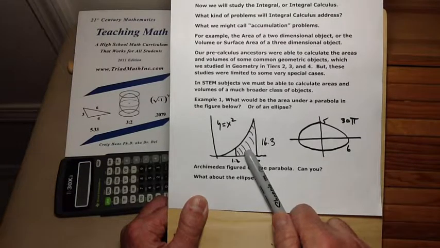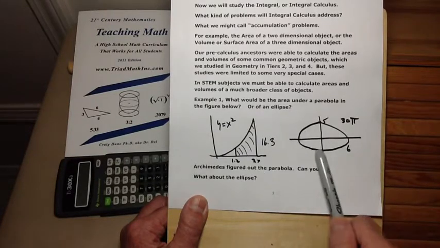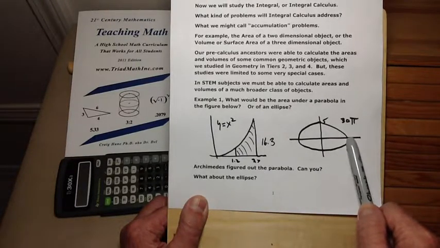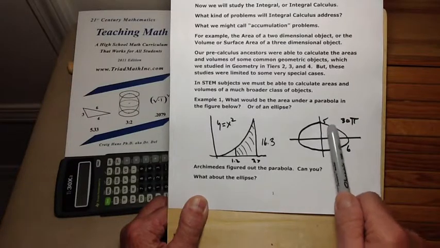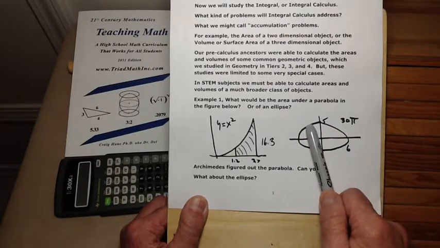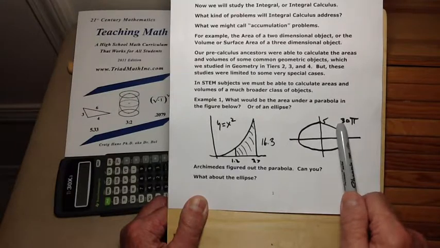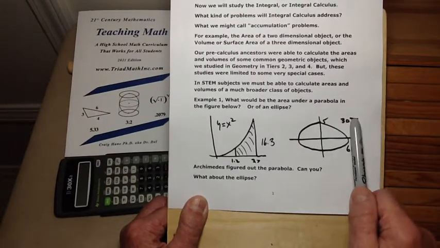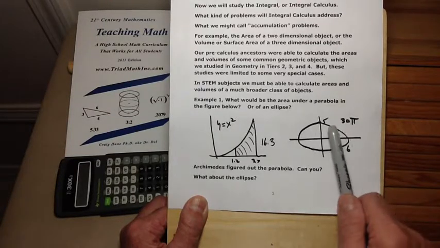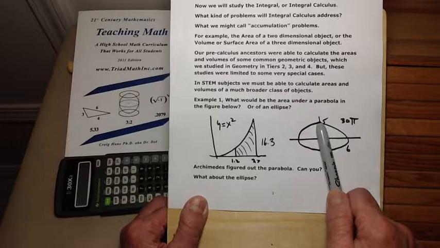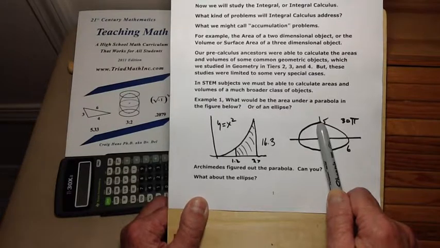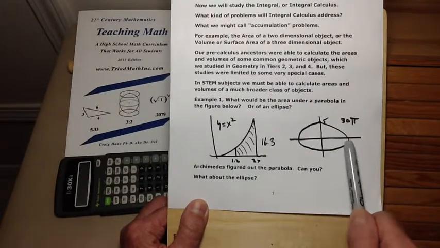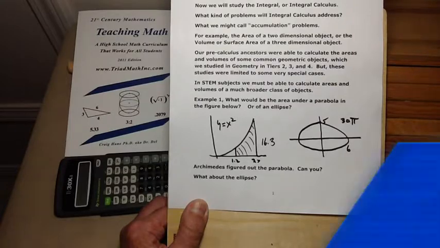You might ask yourself, how do you think you might be able to do that? Or take an ellipse. Here's an ellipse, 6 here, this is the major axis, and this is the minor axis. What would be the area of this ellipse? Now, it turns out it's 30 pi. In fact, you can see that's 5 times 6 times pi. But the question is, how would you figure that out? How would you know that? How could you actually do that? And of course, that is the kind of thing that we're going to be able to easily answer using calculus.